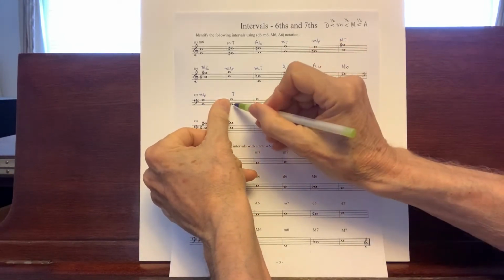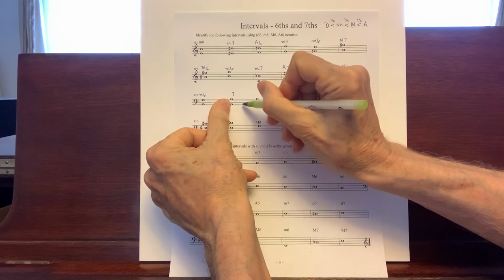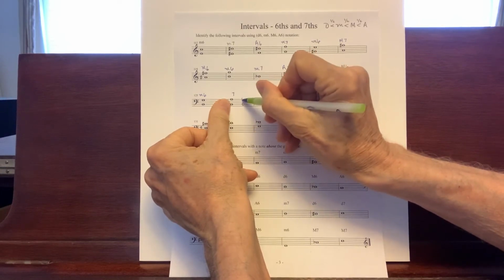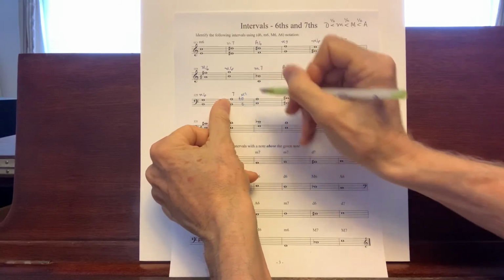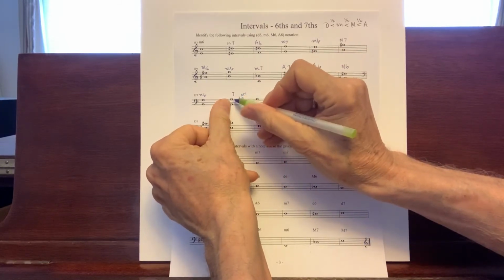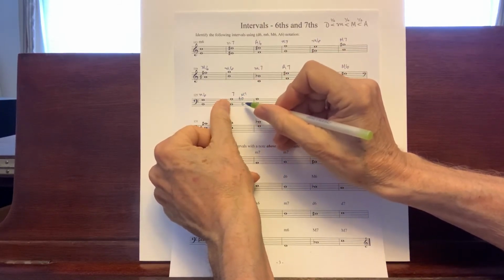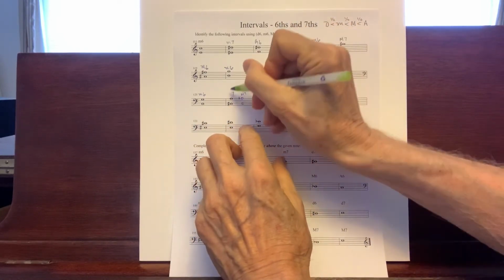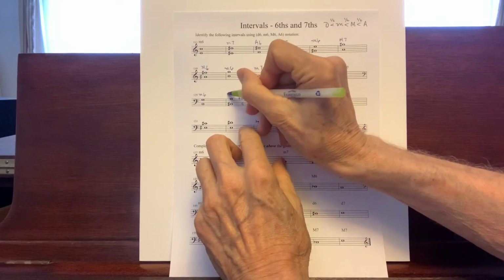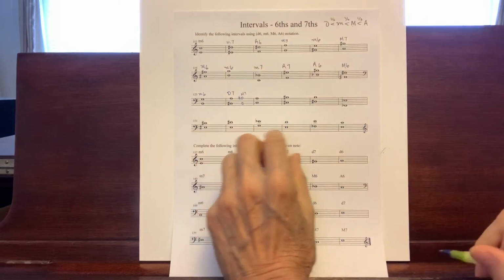Now, I know B to A sharp is a major 7th. Therefore, B to A is a minor 7th, and if I sharp the B, I'm making it even smaller. So B sharp to A is a diminished 7th.